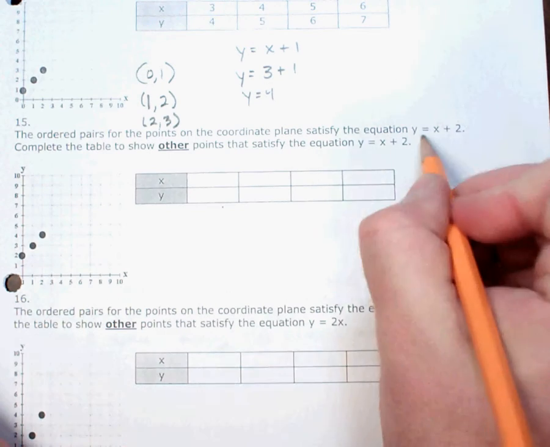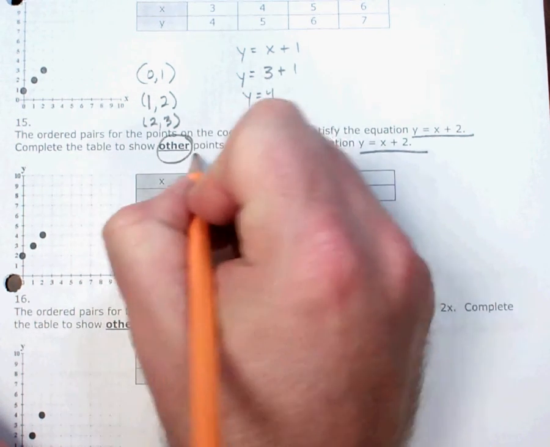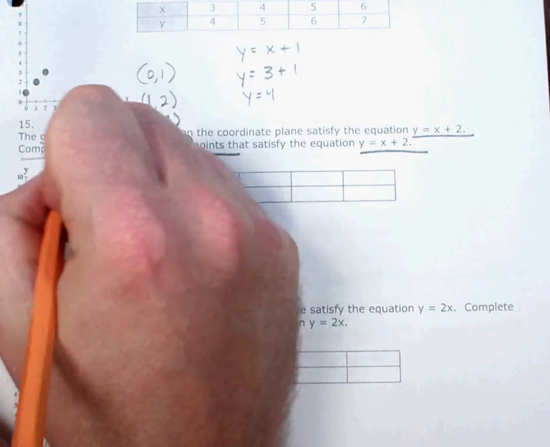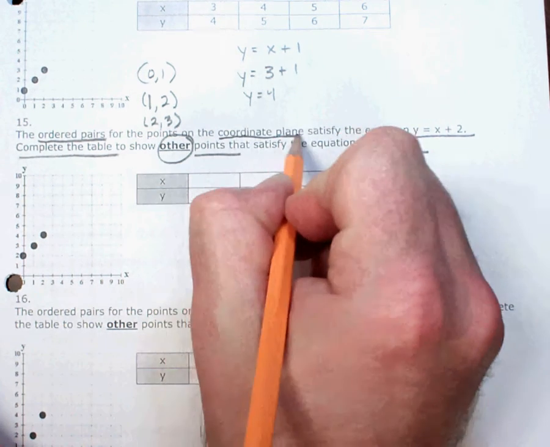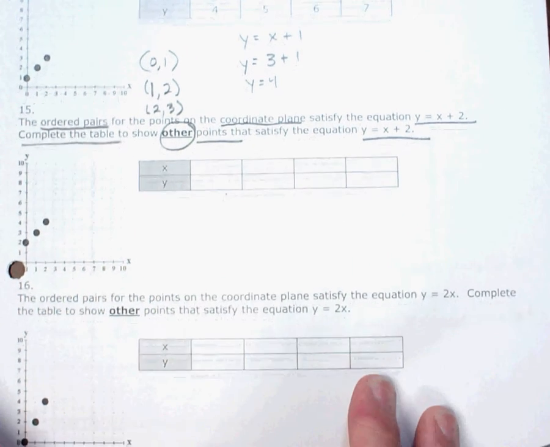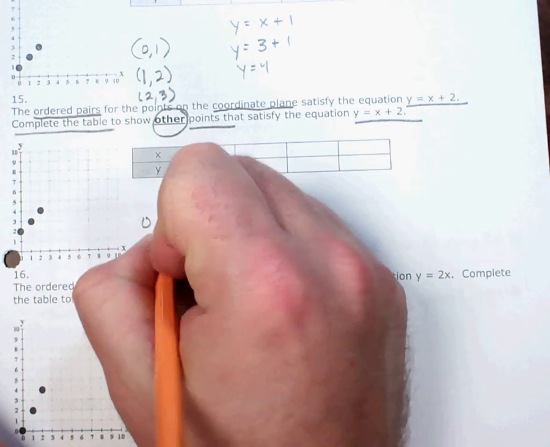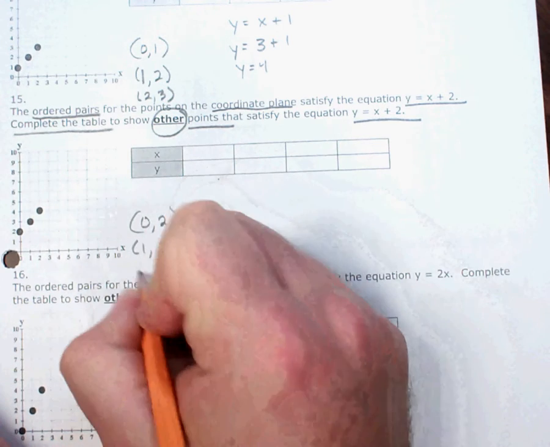It's the same question. The only difference is we're dealing with a different equation now. So I'm going to go ahead and underline ordered pairs too, and coordinate plane. All right, so on this one, we're given the points 0, 2, 1, 3, and 2, 4.